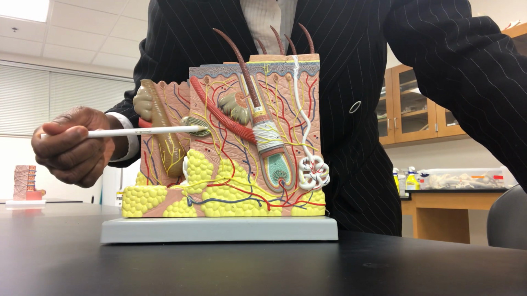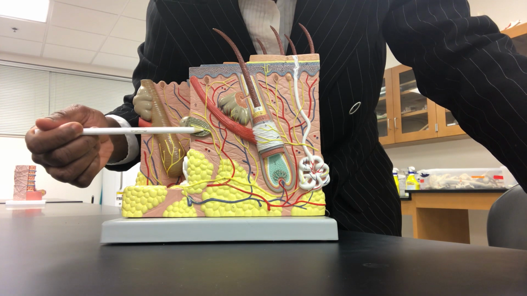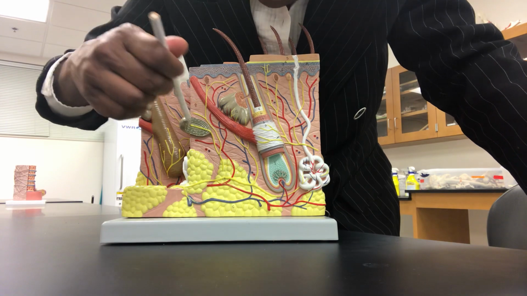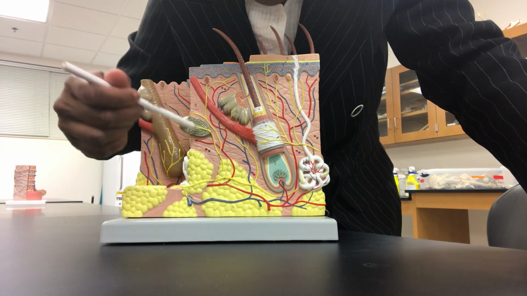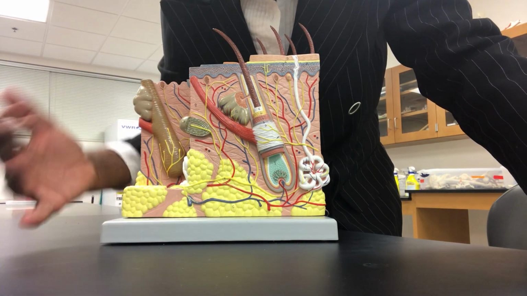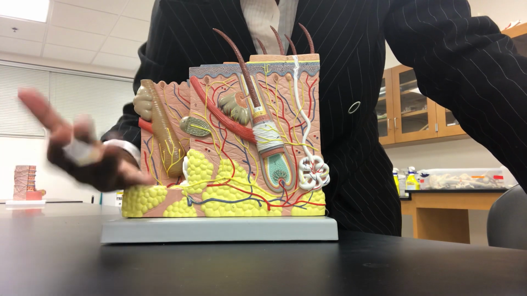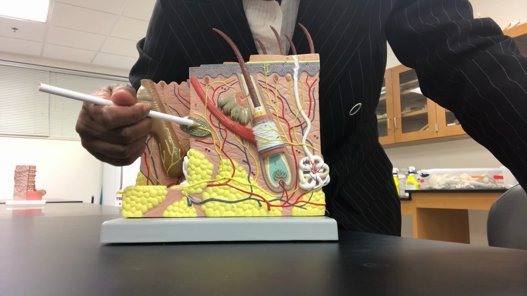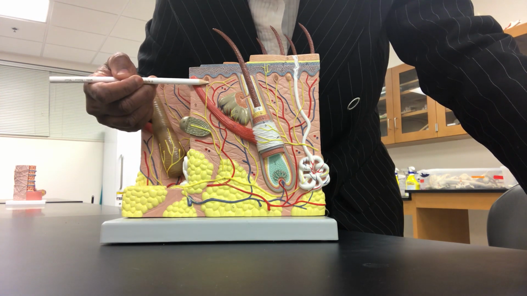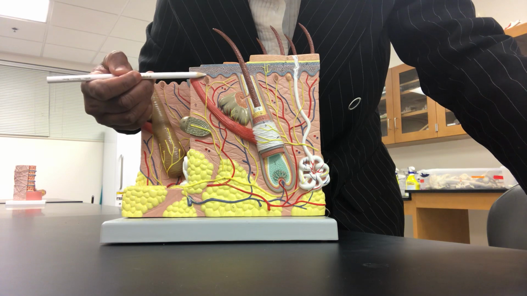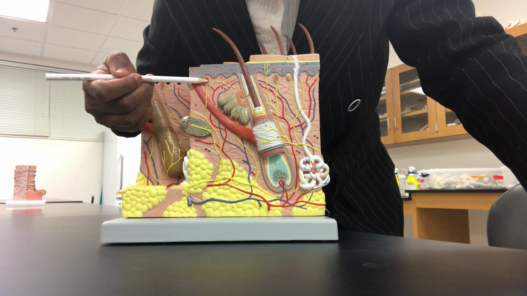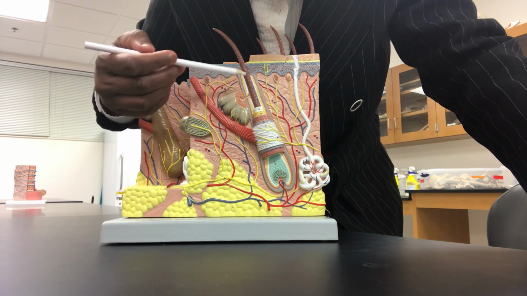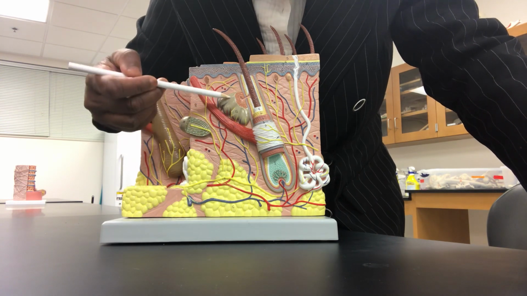The one at the bottom is called the Pacinian corpuscle or the lamellar corpuscle. Lamellar, because it has different layers, like an onion ring. Lamella just means a blade, like layers. So lamellar corpuscle or Pacinian corpuscle. And the one close to the skin surface is called the tactile corpuscle. Pacinian, tactile.